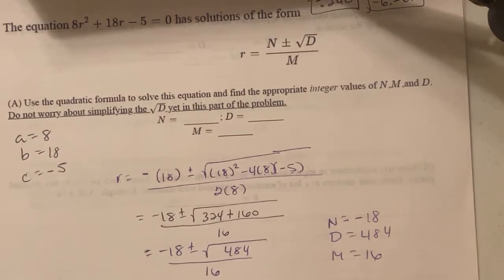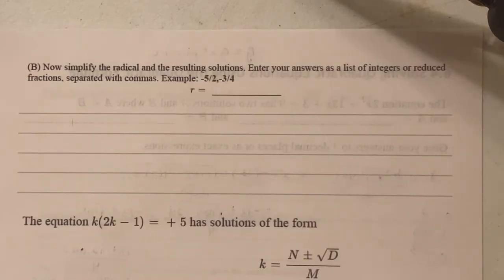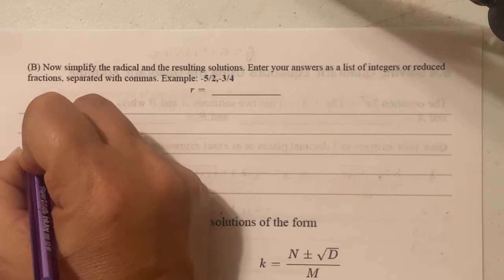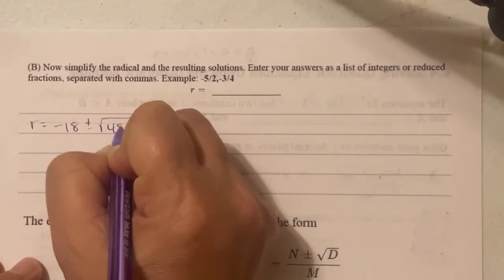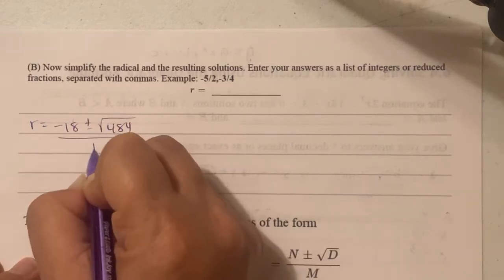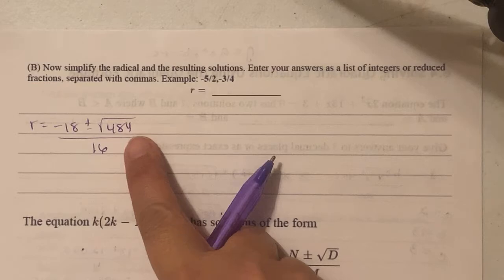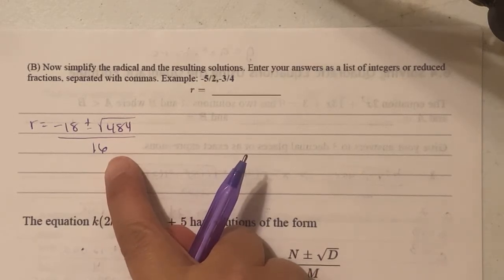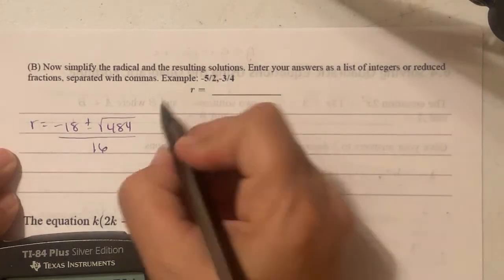Part B requires us to go ahead and simplify. So remember, we had r equaled negative 18 plus and minus radical 484, all divided by 16. There's our n, our d, and our m. So we have two solutions occurring here.